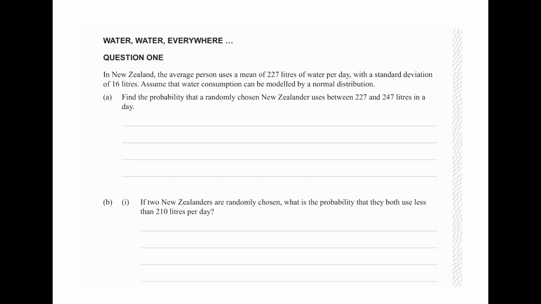So question 1. In New Zealand, the average person uses a mean of 227 litres of water per day with a standard deviation of 16 litres. Assume that water consumption can be modelled by the normal distribution. Part A. Find the probability that a randomly chosen New Zealander uses between 227 and 247 litres in a day.